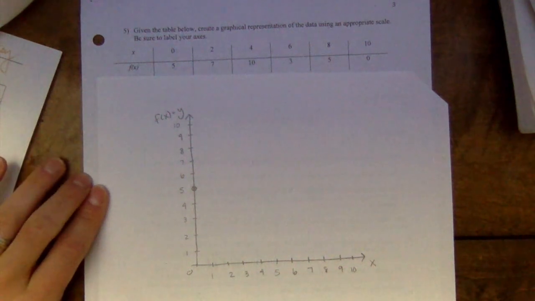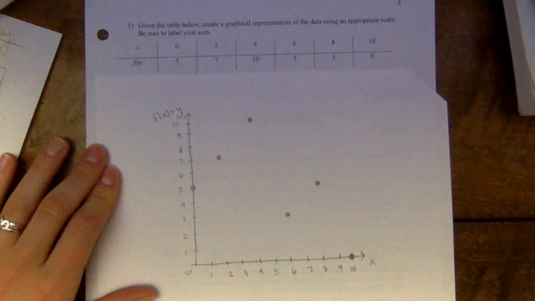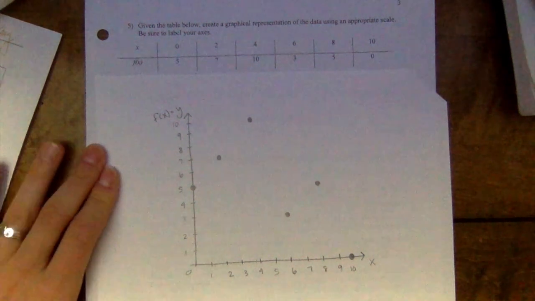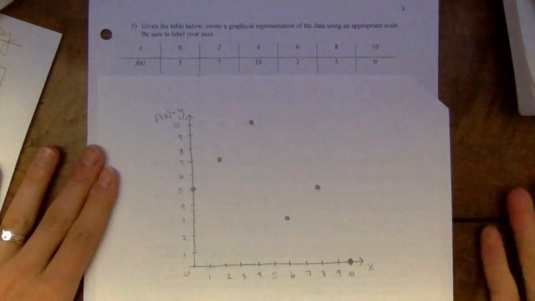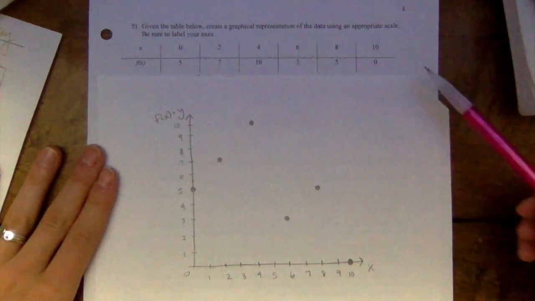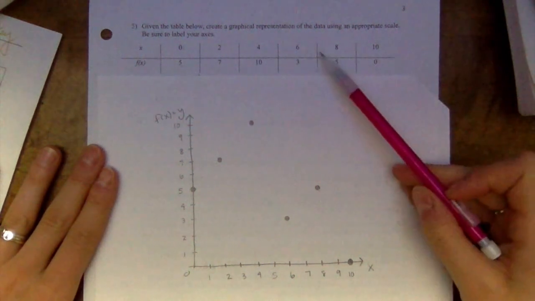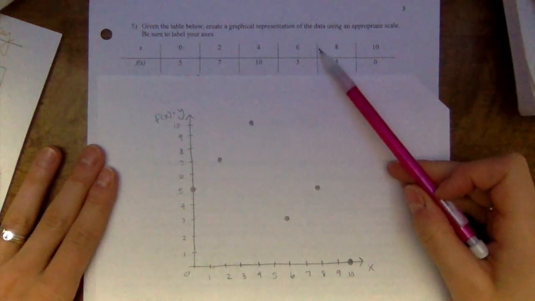Go ahead and pause this video and plot the rest of your points. Okay, so after plotting everything, your graph should look something like this. Now, I didn't connect the dots because the data that we're given looks like it's discontinuous. We don't have a data point for 7 or 6.2.